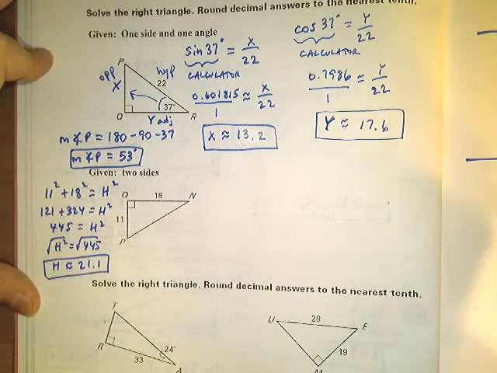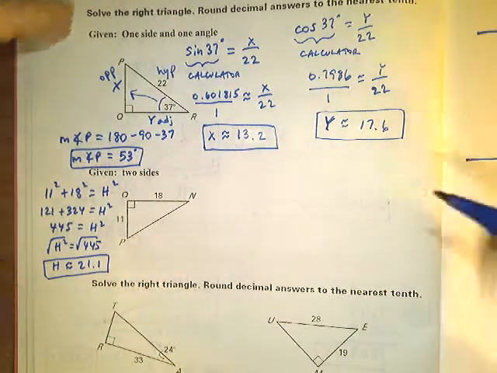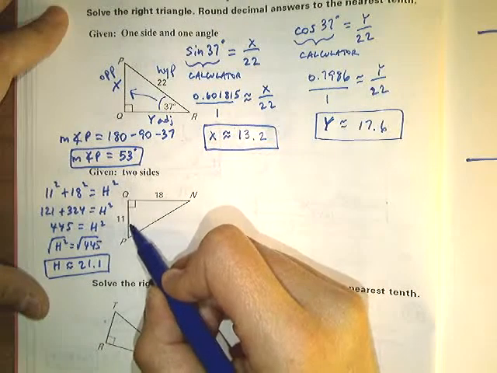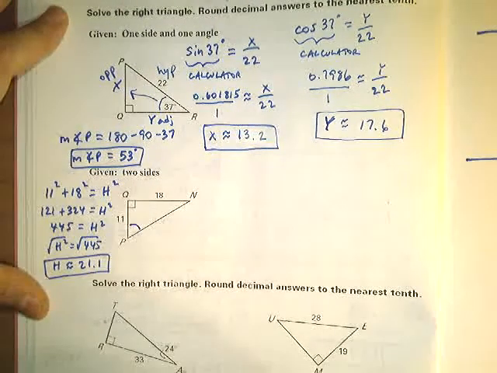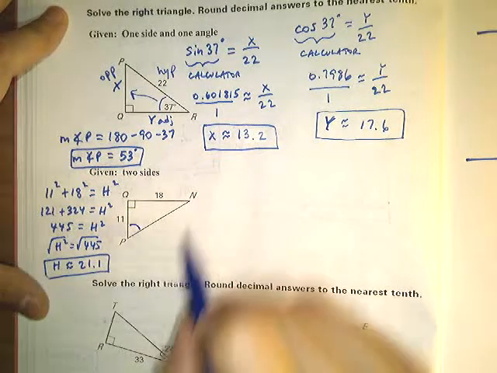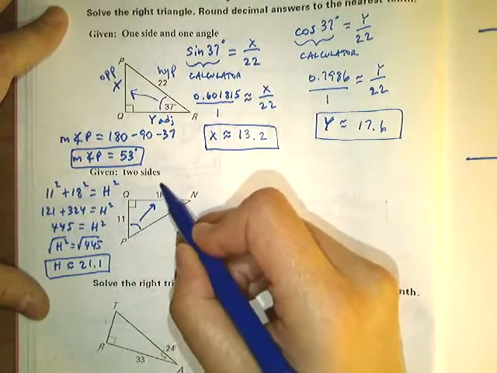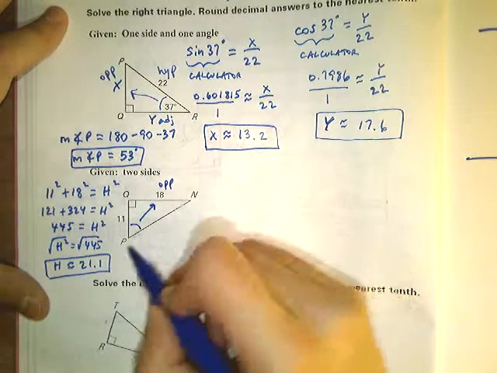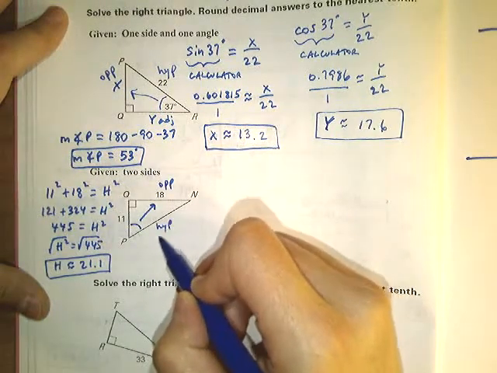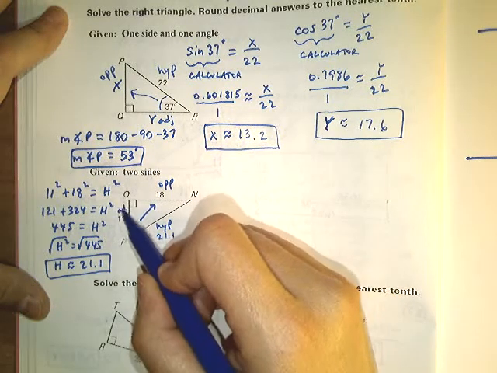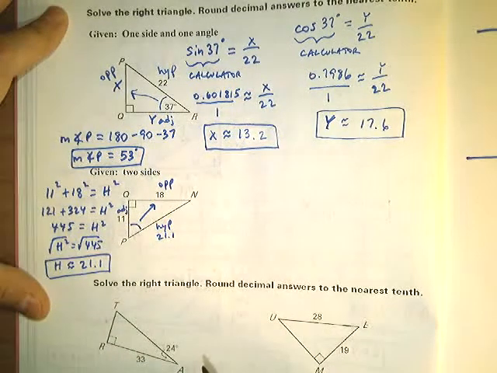Now, I need to find one of these angles. There's a lot of different ways we could do this. I'm going to use some trigonometry. I'm going to pick P as my reference angle. I could have picked N, but I decided to pick P. That means that this side would be my opposite, and this is my hypotenuse, which I know is 21.1, and then this would be the adjacent over here.